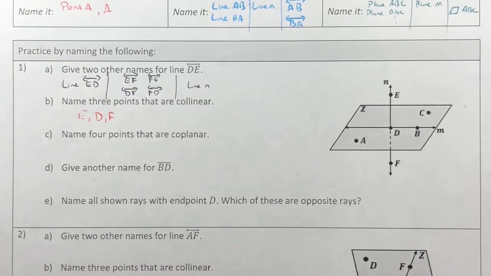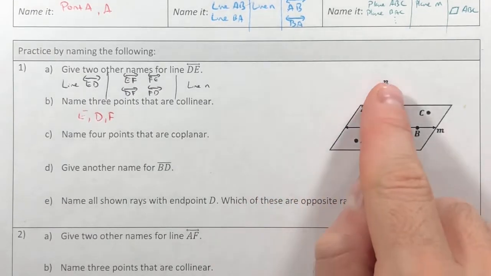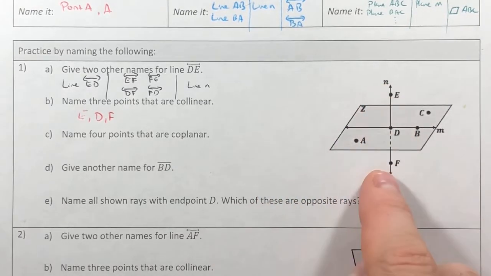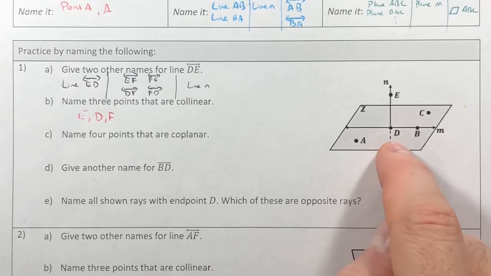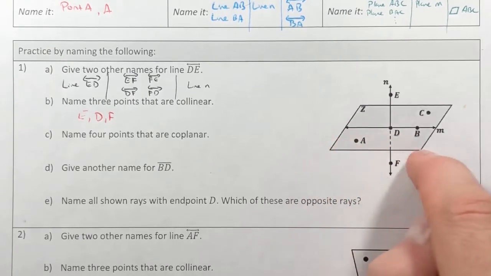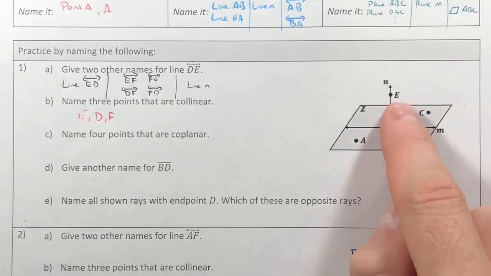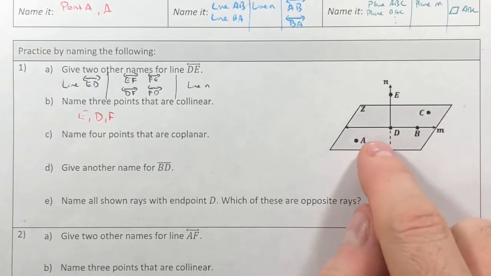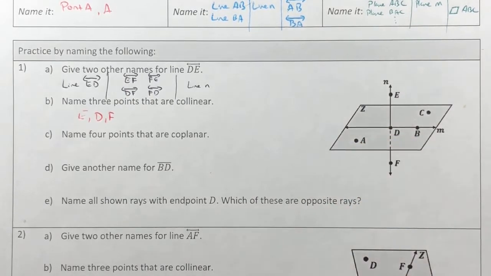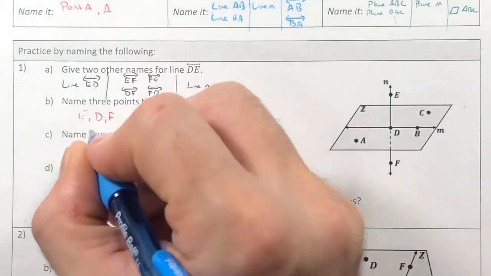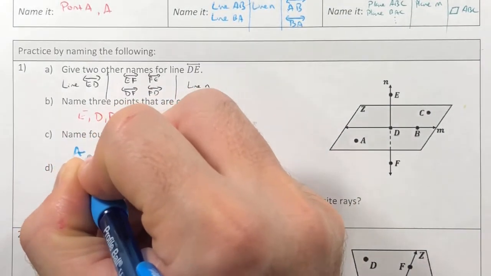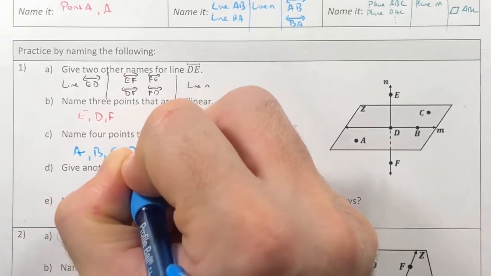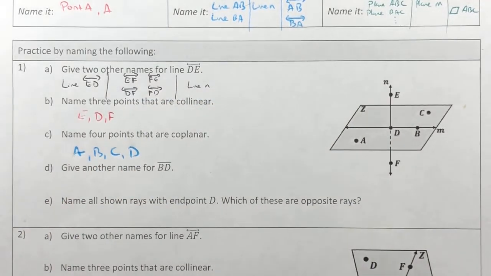Now, 4 points that are coplanar. Well, we discussed that this line is vertical, which means point E and point F are not in this plane. So the only points left, I have A, B, and C. D is along my vertical line, but it looks like it's right at the intersection, which means that D is also in my plane. So I have 4 points. I have A, B, C, and D.